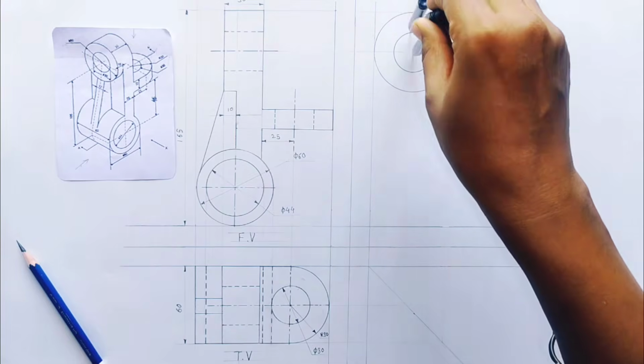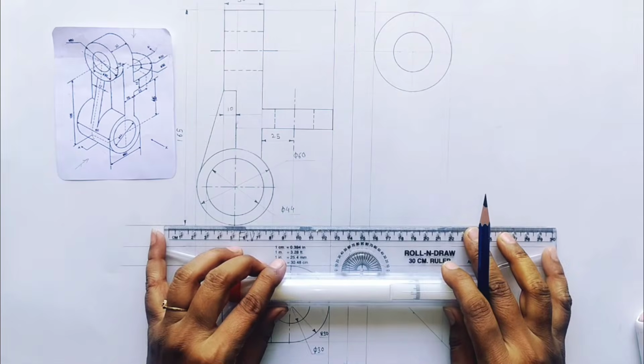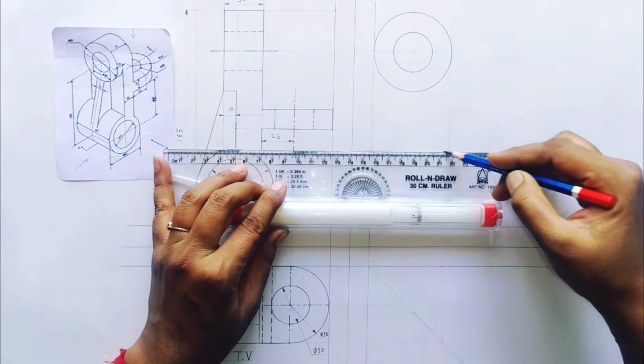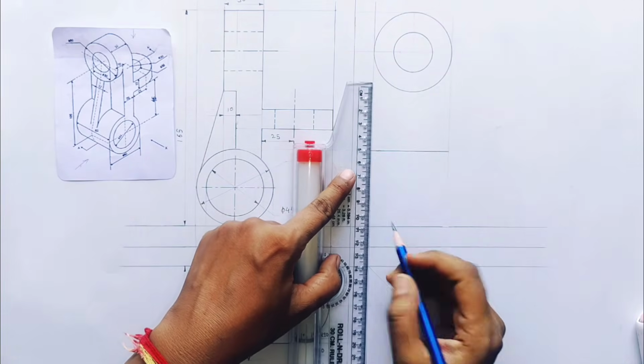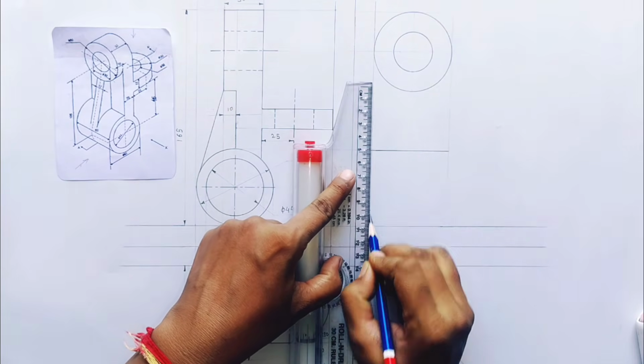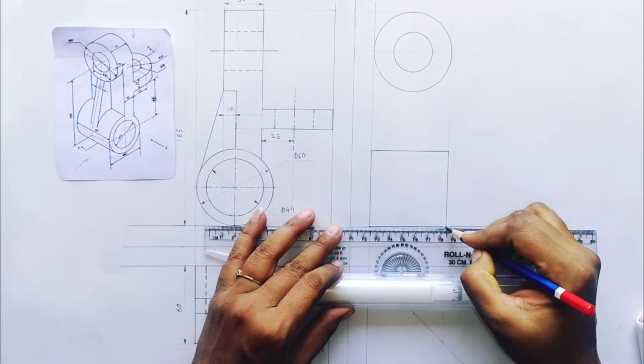Then next move towards the lower cylindrical part. So from the side view it will look like a rectangle. So take a position from the front view and draw the side view of the cylindrical part. Then next again take projections and draw a center line.